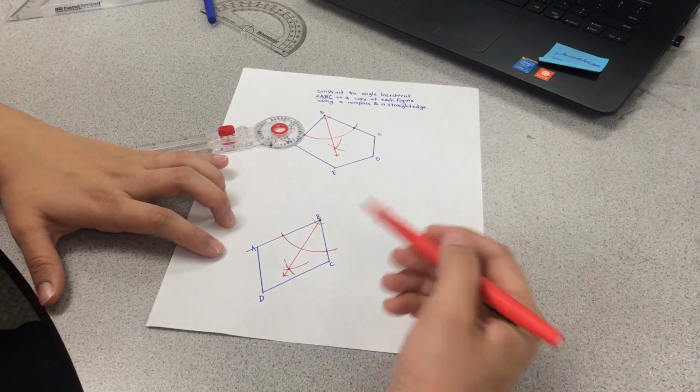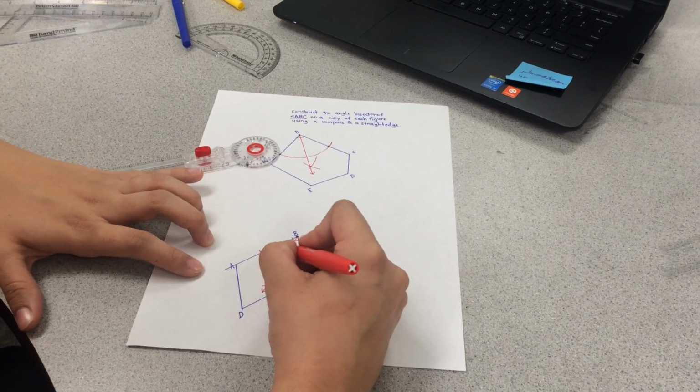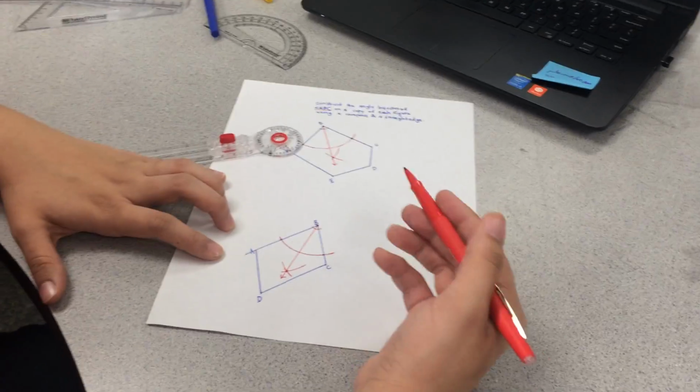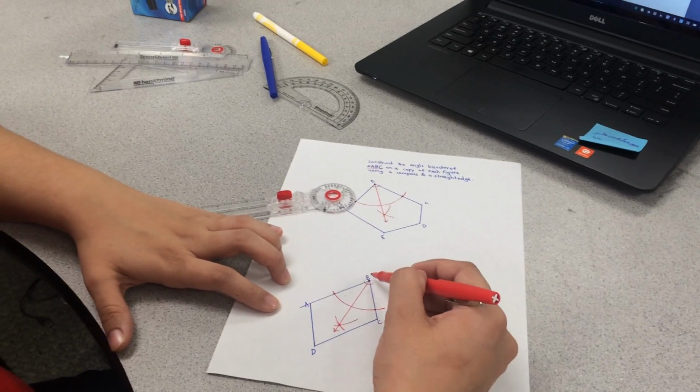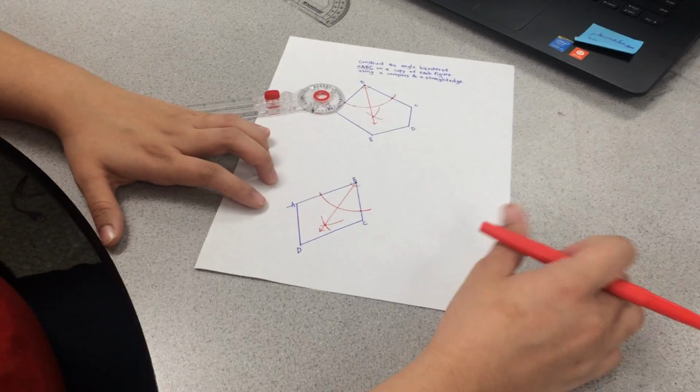All right, so both of these are angle bisectors, which means that this angle right here, the one that I created, is the same as this angle right here, and when I add these 2 angles, then I will have the measure of ABC. If you have any questions, please raise your hand.